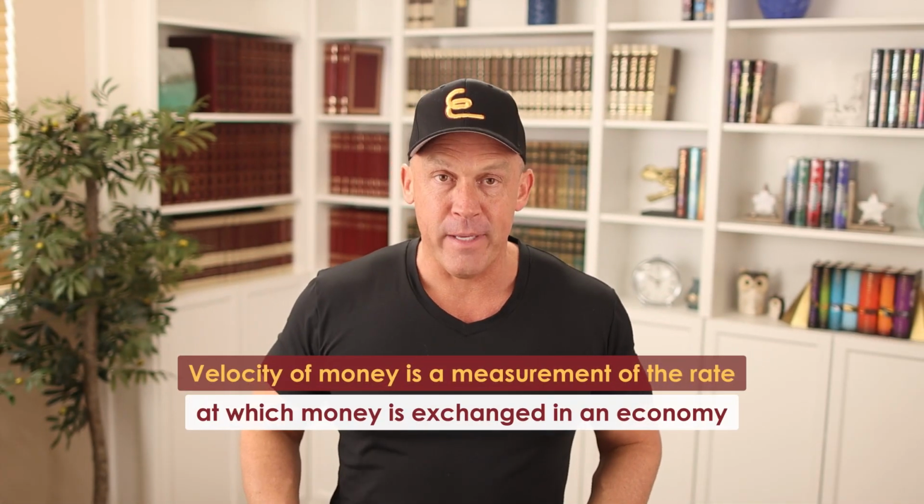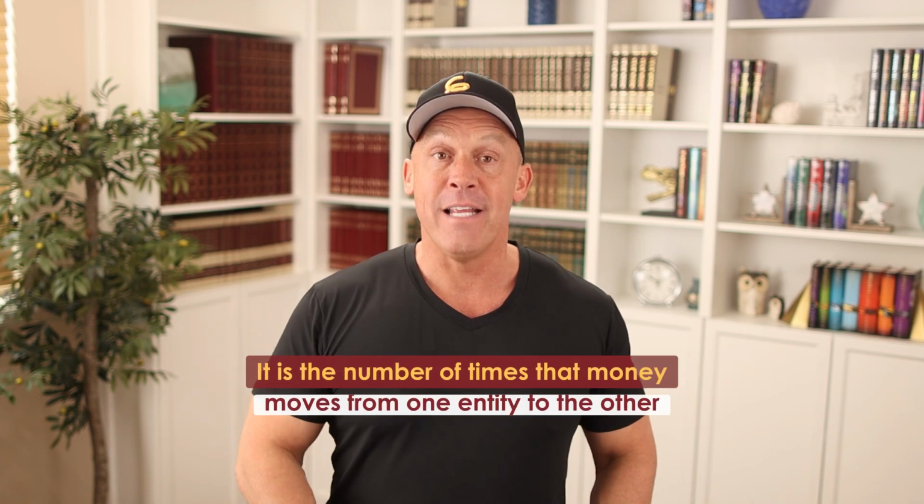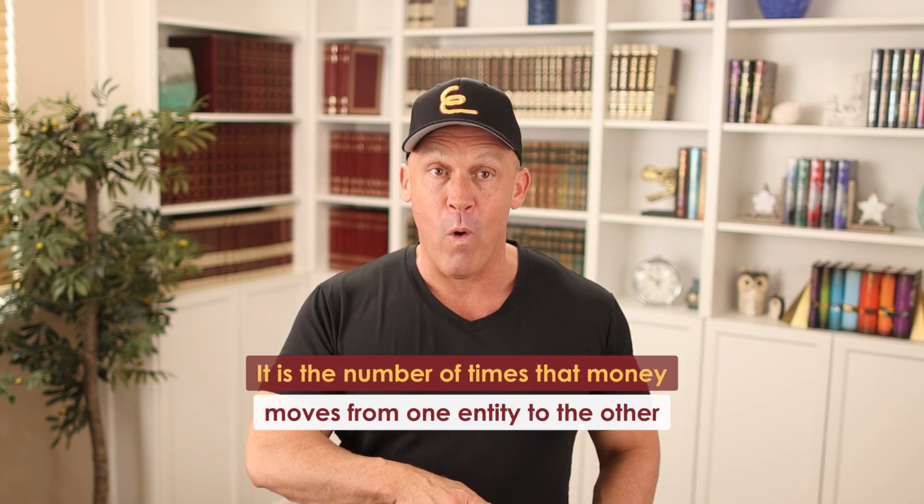So the velocity of money is a measurement of the rate at which money is exchanged in an economy. It is the number of times that money moves from one entity to the other. It also refers to how much a unit of currency is used in a given period of time. Simply put, it's the rate at which consumers and businesses in an economy collectively spend money. This is really important stuff, but at the same time, so far, kind of boring. I get it. But stick with me because by the end of this video, you will understand how to put this economic concept to work for you inside of your investing so that you can multiply the effort your money works for you.